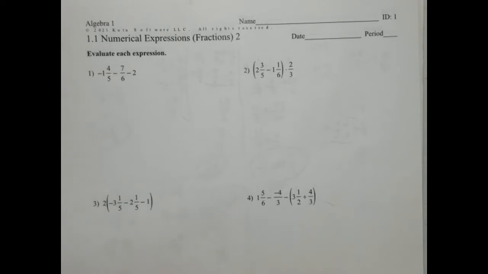Hey everybody, so today we're going to work on some more fraction-based problems using order of operations. We'll see if we can get half of them at least. We'll try to get half of them done today. A little tight on time, but we'll see what we can do. Alright, so let's get right to it.